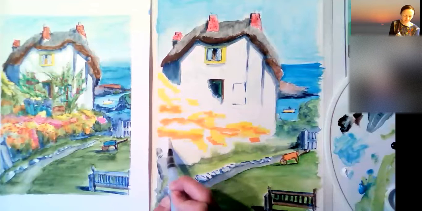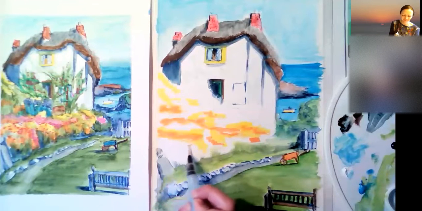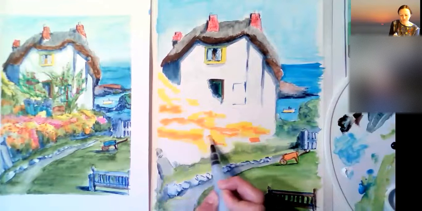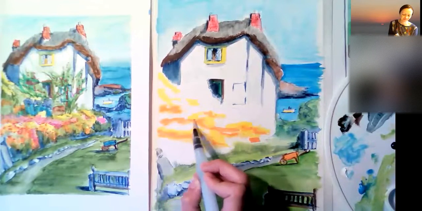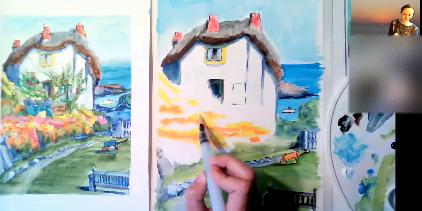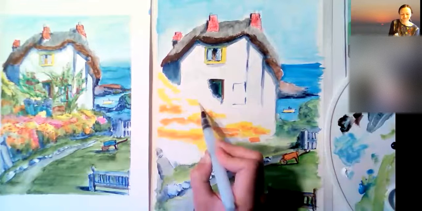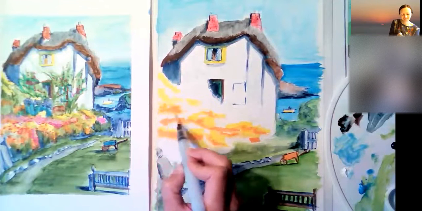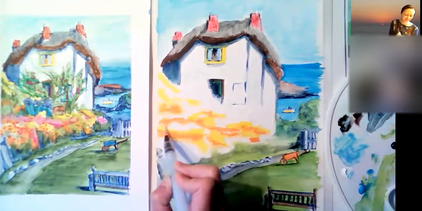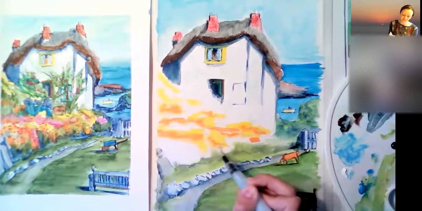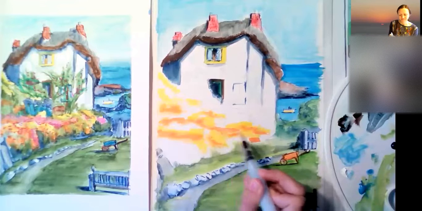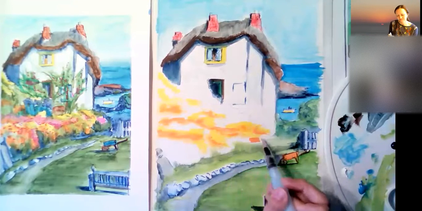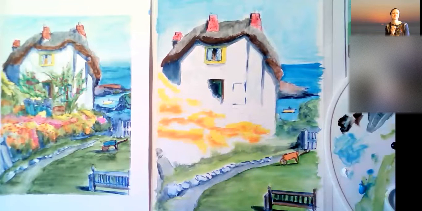Yeah, it can also be nice mixing in between, a bit of yellow and this orange. And then I'll go with some pink as well.